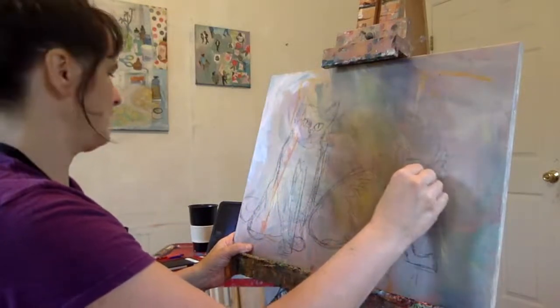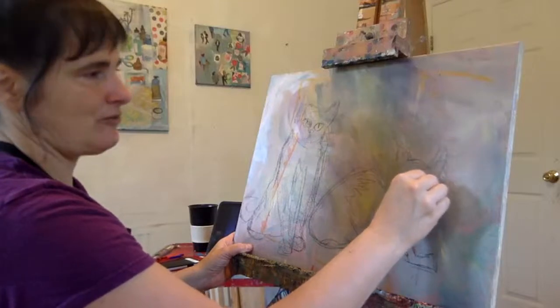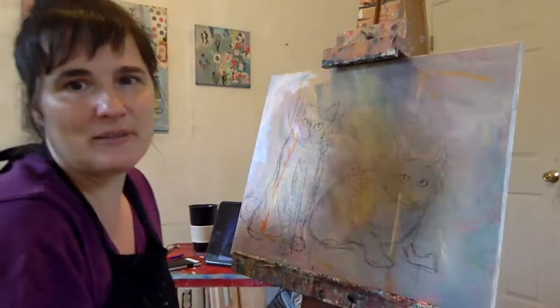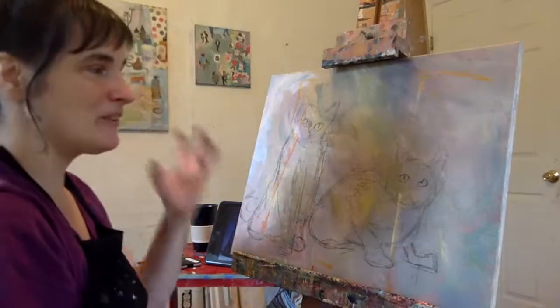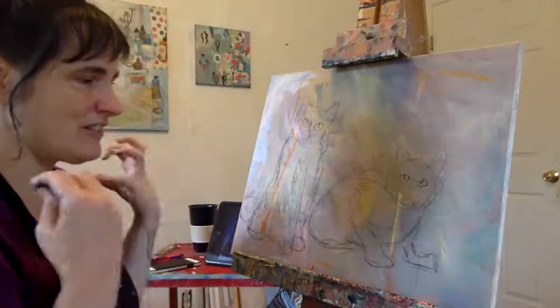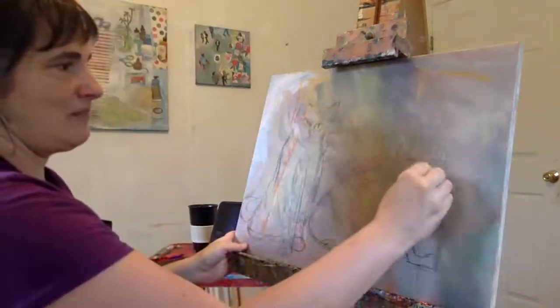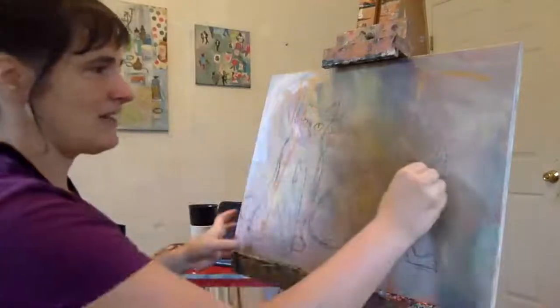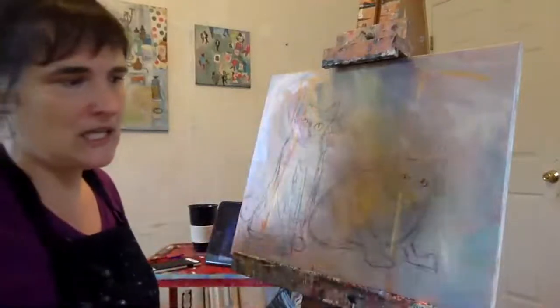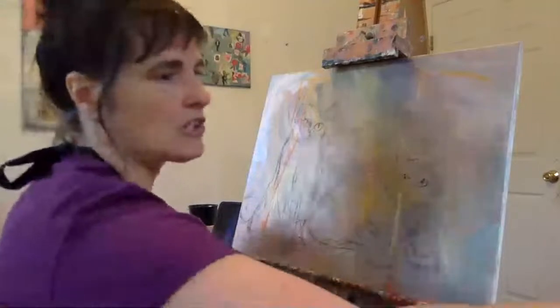Cats' eyes are really big in the front of their face. That means that they're hunters. When animals have eyes in the front of their face, they're hunters. Animals with eyes on the side of their face are usually prey because they've got to keep watch.